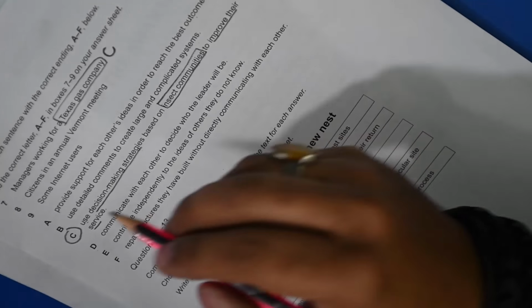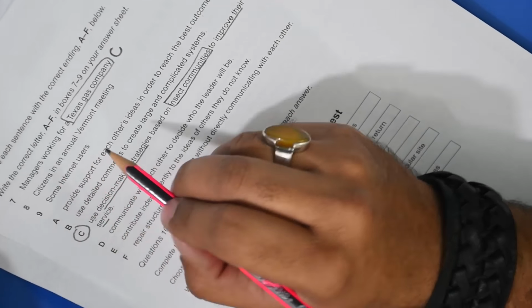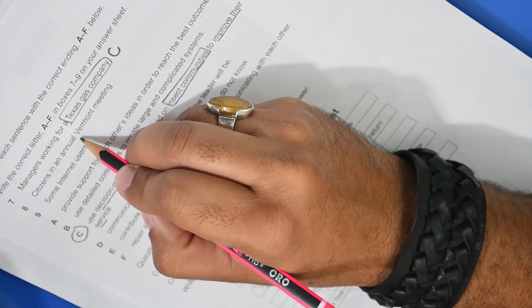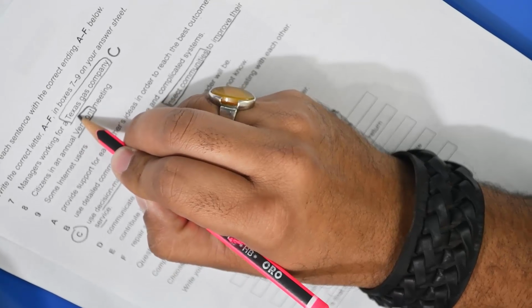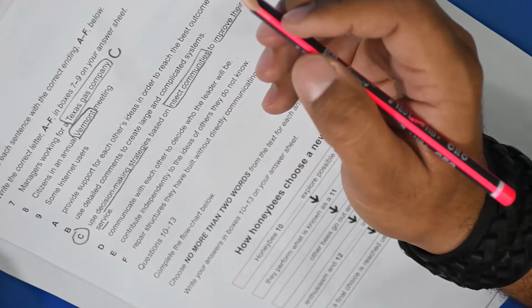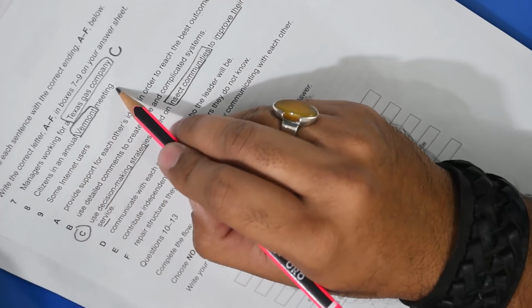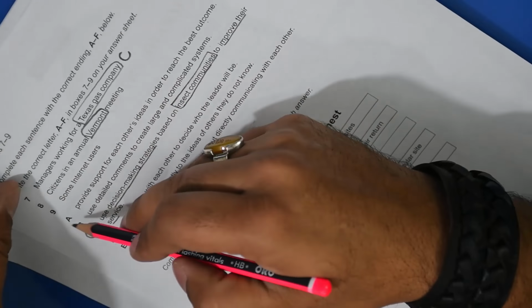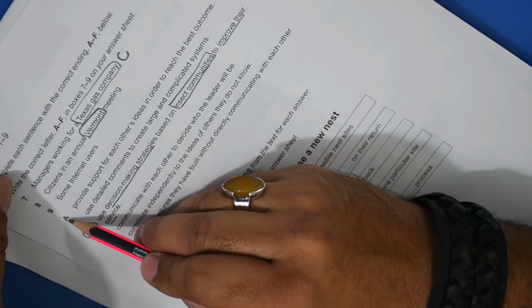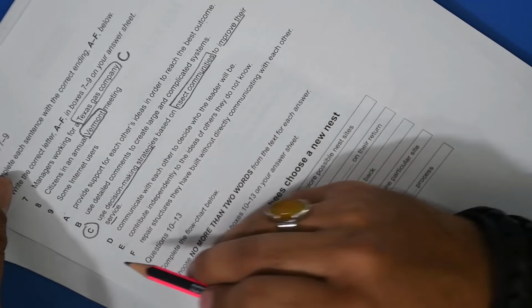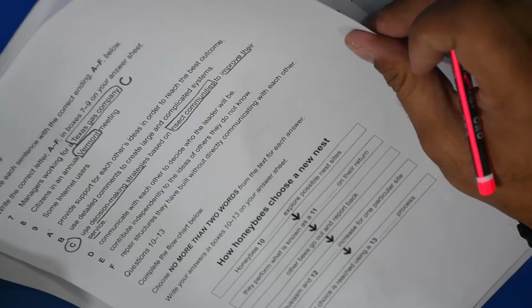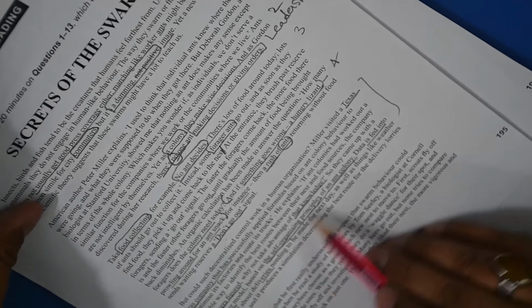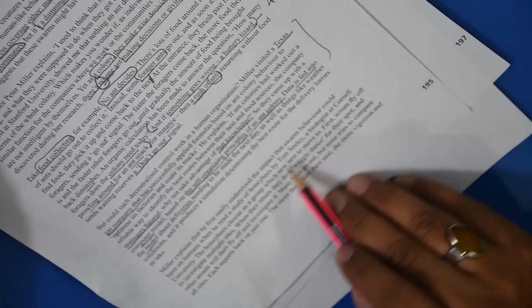Now let's read question number 8. Citizens in an annual Vermont meeting. Vermont is a clue word and you have to scan. Citizens in an annual Vermont meeting. Now what happened to them? Then we will come over here. And by the way, we have read 2 options, so we are familiar, but we didn't read the last 3. Okay, we didn't find Vermont here. Miller explains. Let's find Vermont.